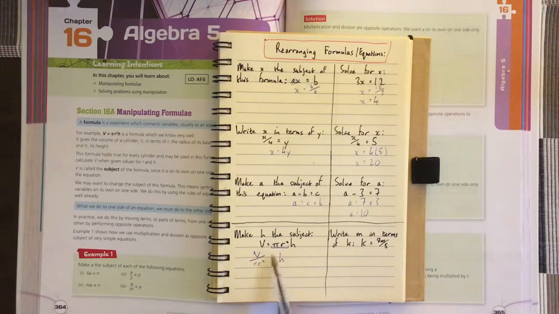The formula is something equals h. Doesn't matter which, you could have h equals v over pi r squared, it would mean the same thing. It doesn't matter if your subject is on the left hand side or the right hand side, as long as it's on its own. Okay, so now h is the subject of this formula. I have a formula that if I know volume and radius, I can get the height of a cylinder, and that might be useful in different situations.